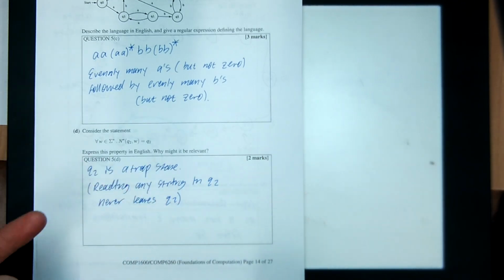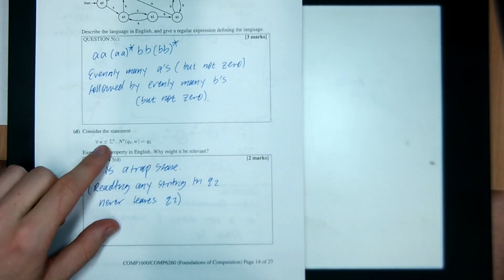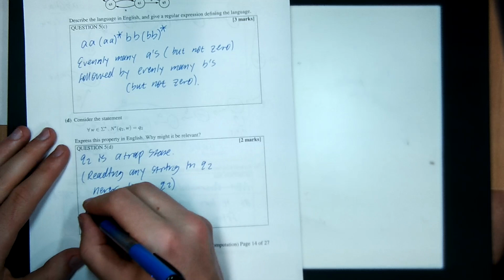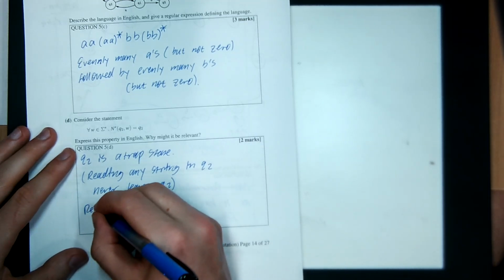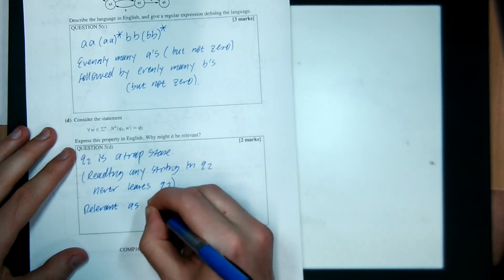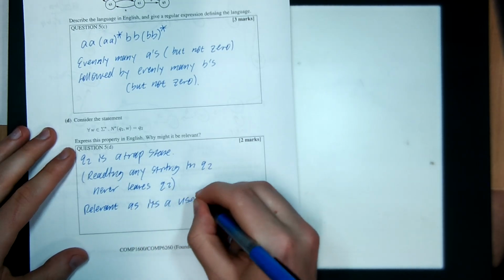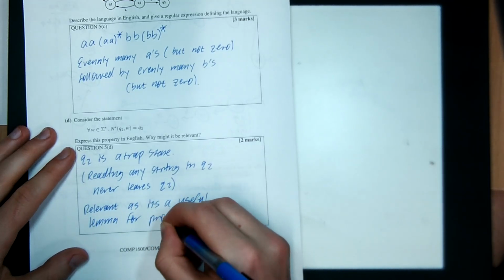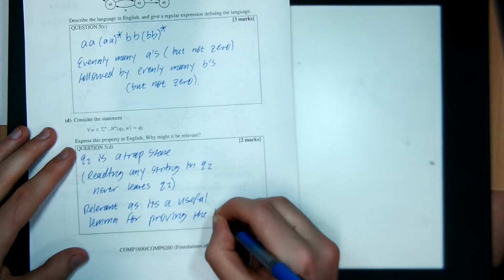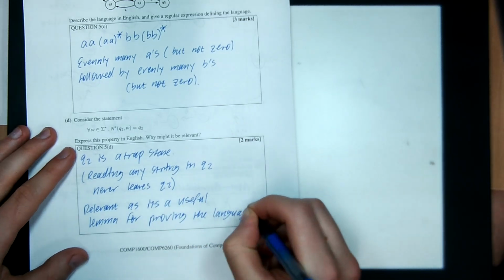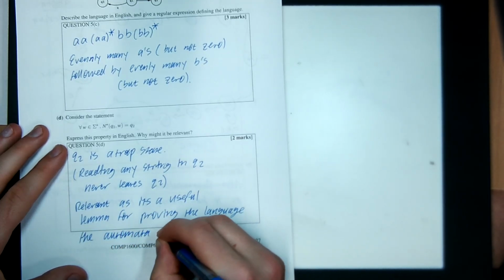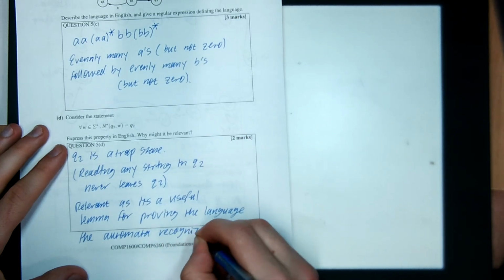Why might that be relevant? I'll tell you why. Because this is a useful property for proving what the language of this DFA actually is. So I would say it's relevant as it's a useful lemma for proving the language the machine, the automaton, recognizes. Cool, there we go. What's next?